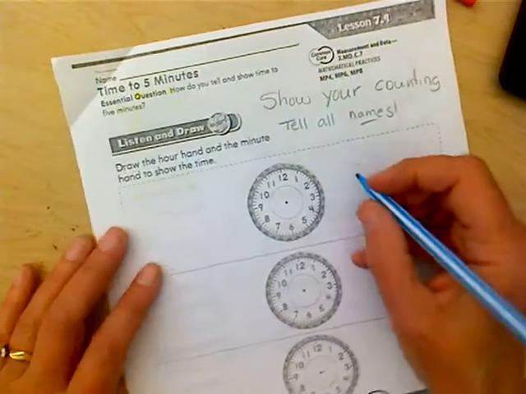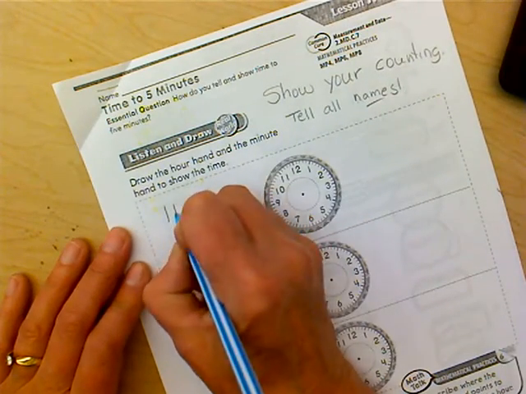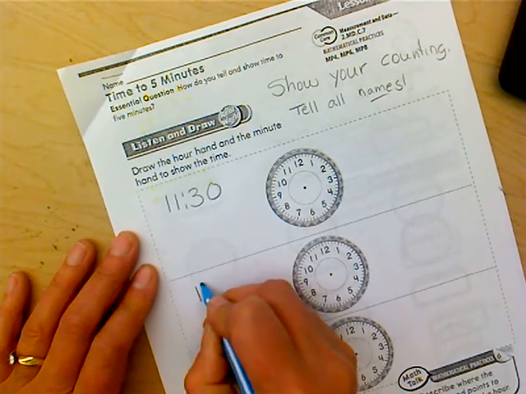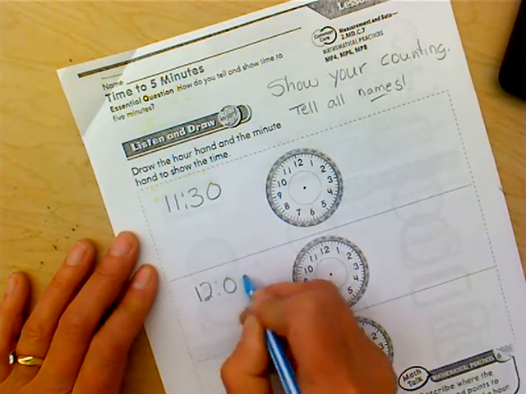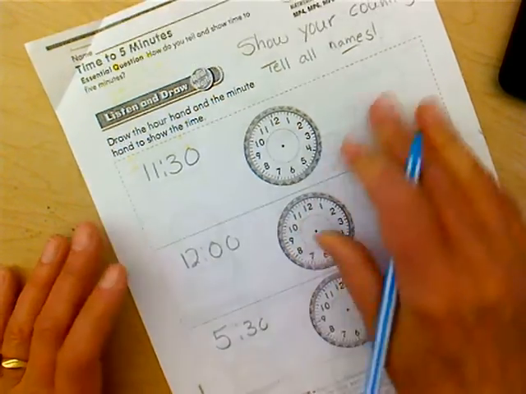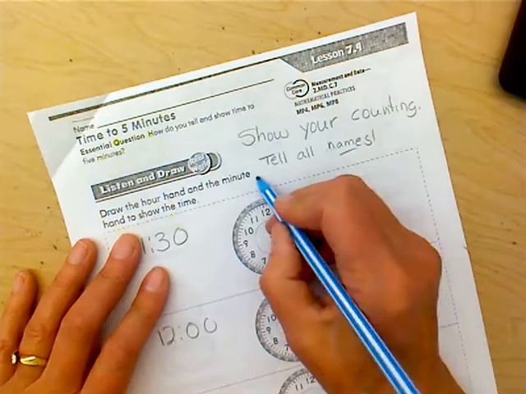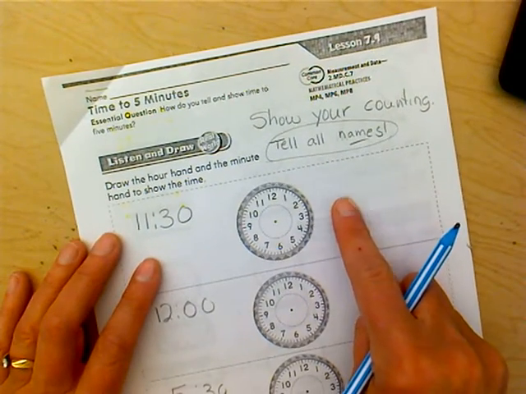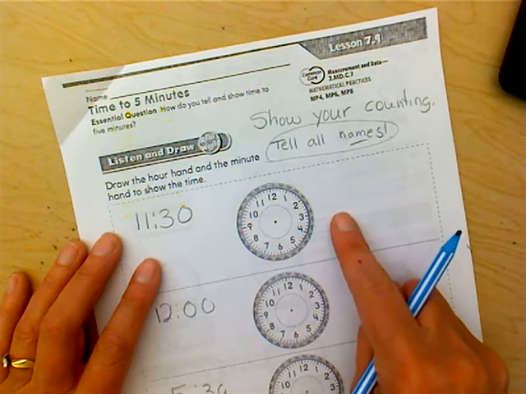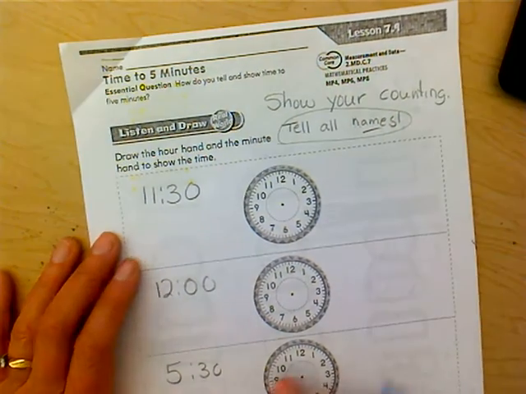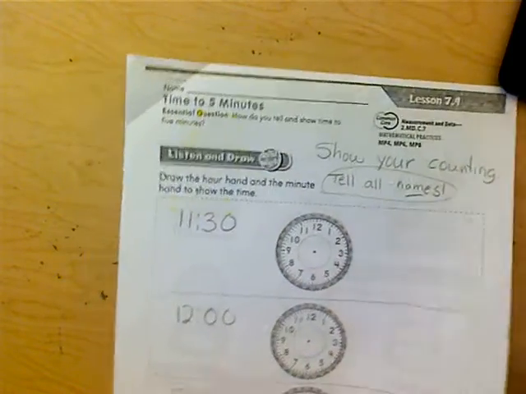And on these first problems, you are going to do 11:30, which is what we did yesterday, 12 o'clock, and 5:30. You also need to tell all of the names for this would be like 11:30 or half past 11. Alrighty, so you're going to tell all the possible names for those times. And then we're moving on to the next page.